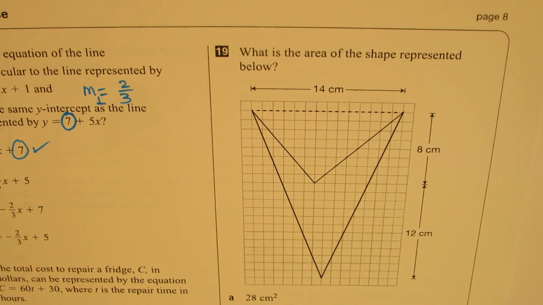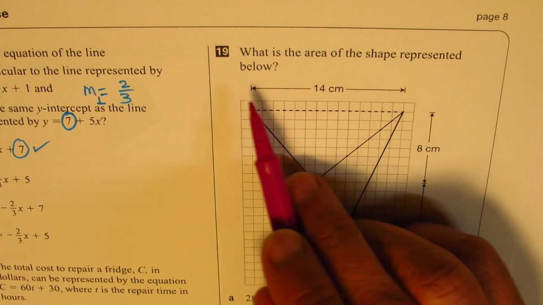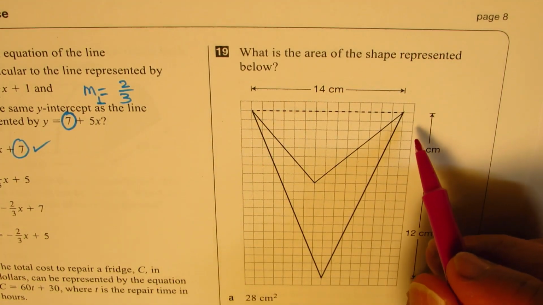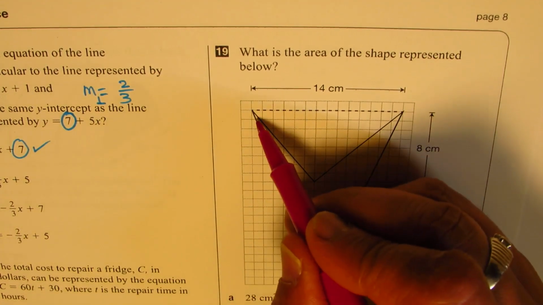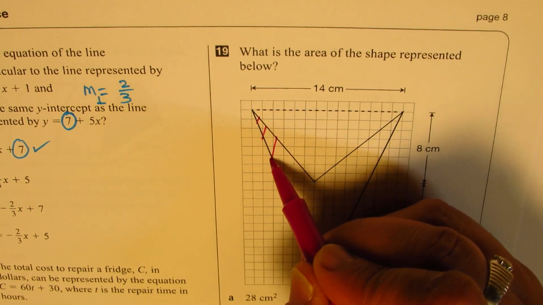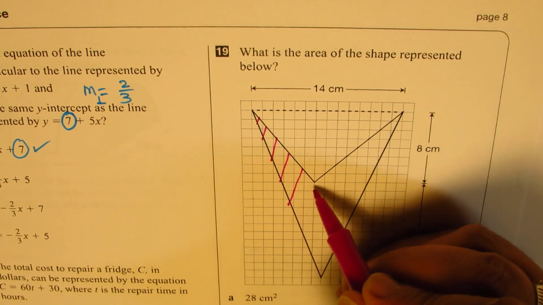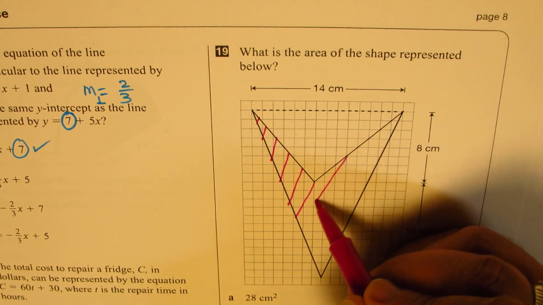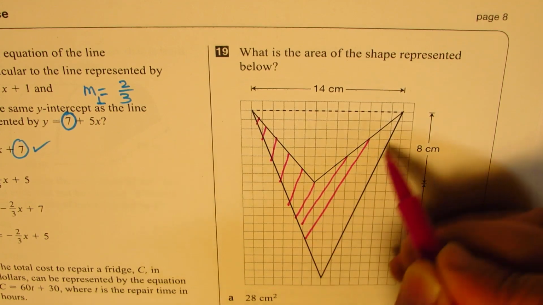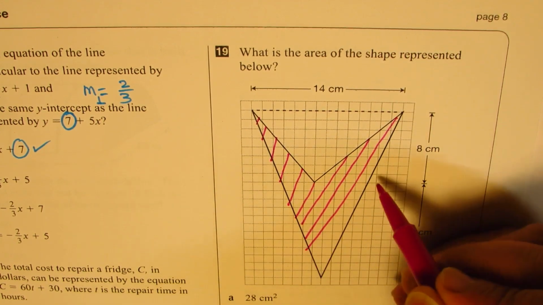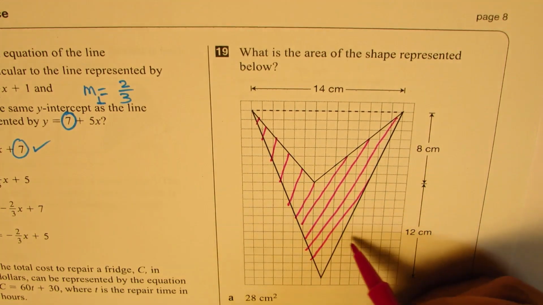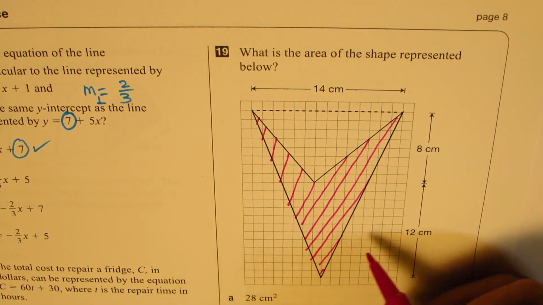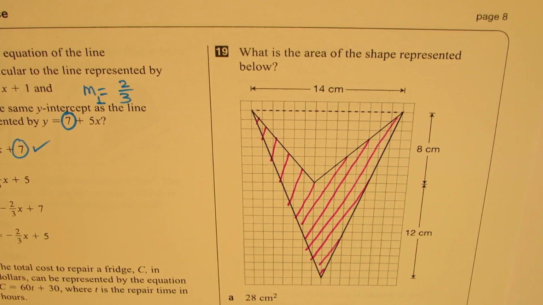Here is question number 19. What is the area of the shape represented below? So we want to find this area. Do you understand? We want to find this area. So I hope this part is absolutely clear. So you can think about two triangles in this case, right? And solve the question. Perfect.